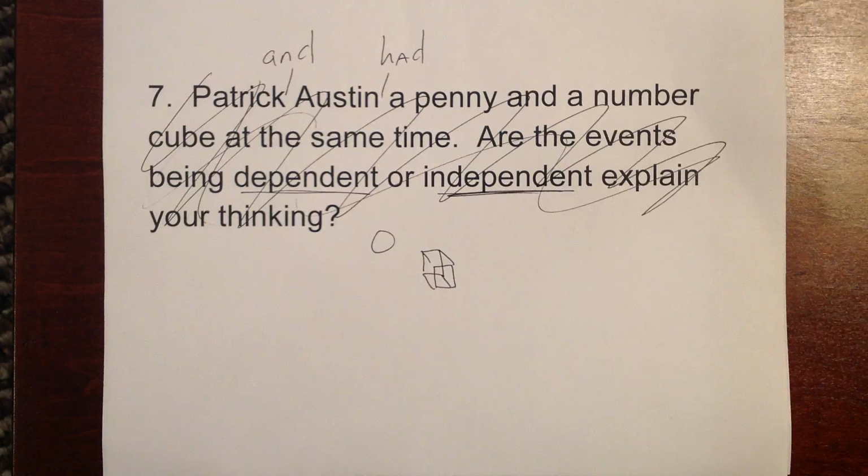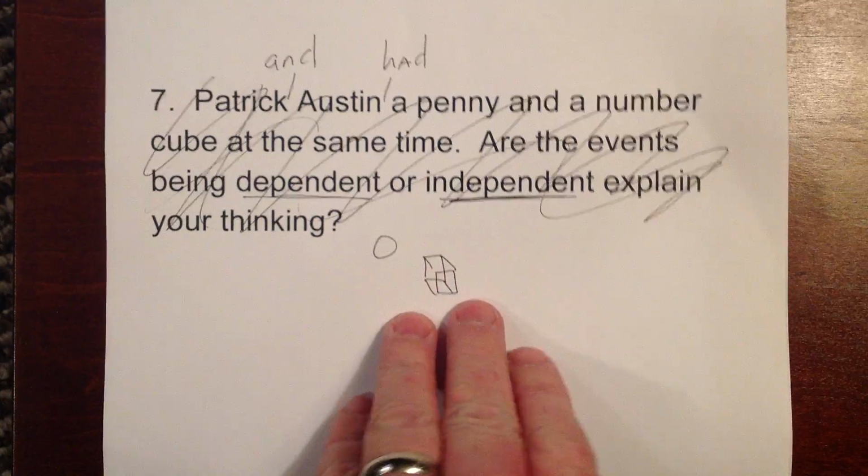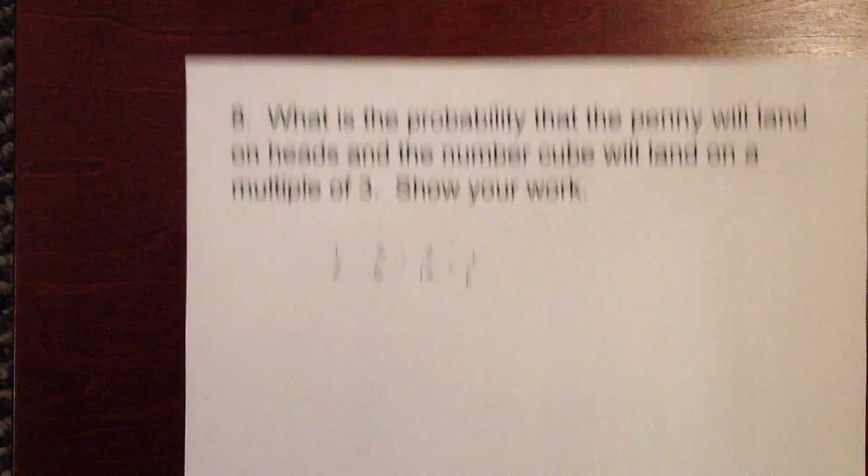Or another experiment that's dependent is, well, we have a bunch of marbles in a bag and we pull one out and we don't replace it. So the probability of the first event is one thing, but then the probability of the second event changes because we remove one of those. That is an example of a dependent event. These are independent, where one does not influence the outcome of the other.